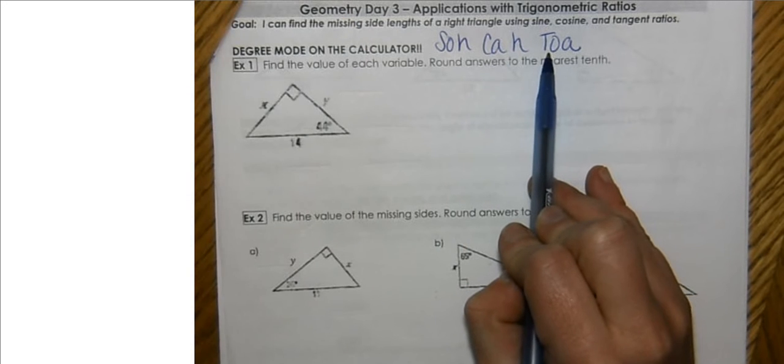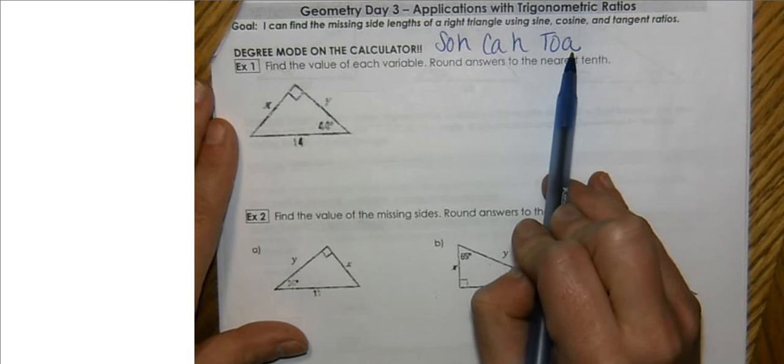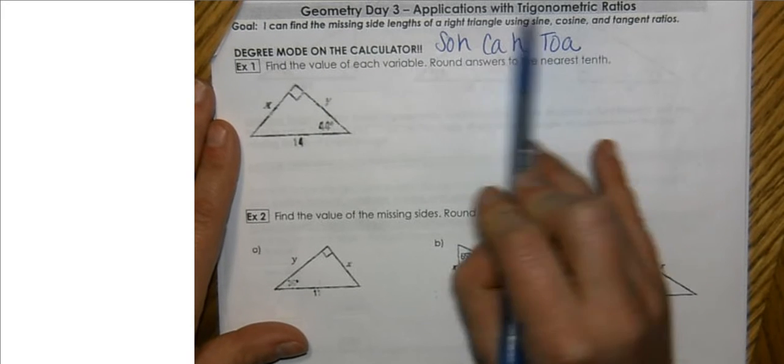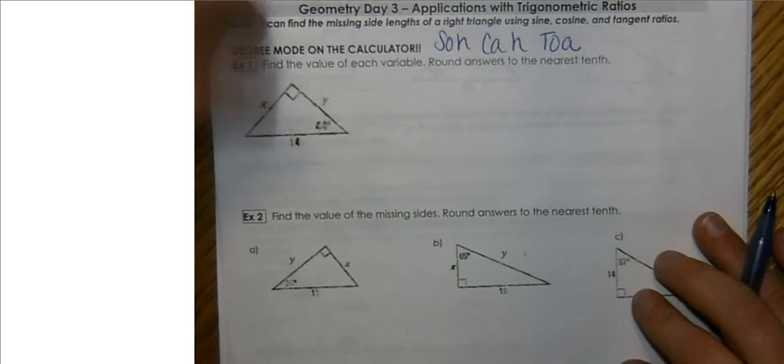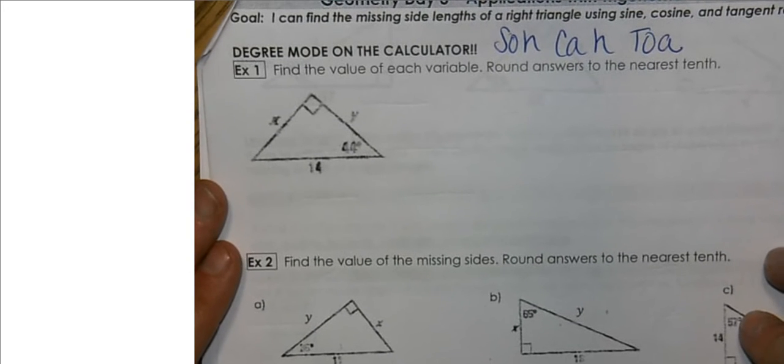Cosine is equal to the adjacent length divided by the hypotenuse. And finally, T represents tangent of an acute angle of a right triangle equals opposite divided by the adjacent. So we're going to be working with SOHCAHTOA to help us find all of the missing side lengths of right triangles. In example number 1, we want to find the value of each variable and round to the nearest tenth.